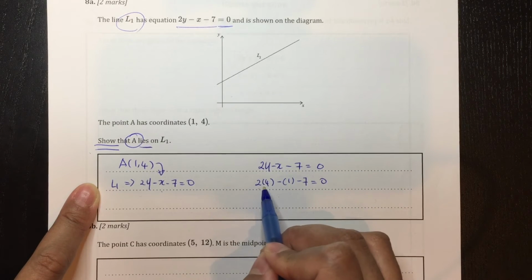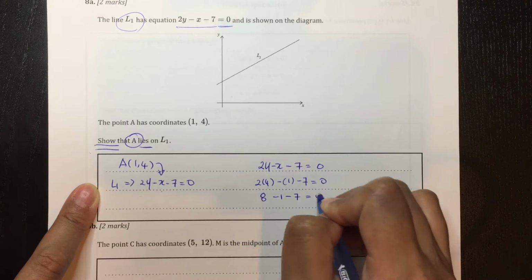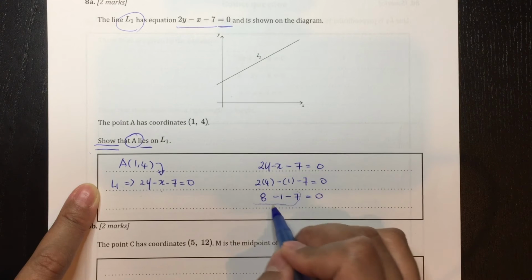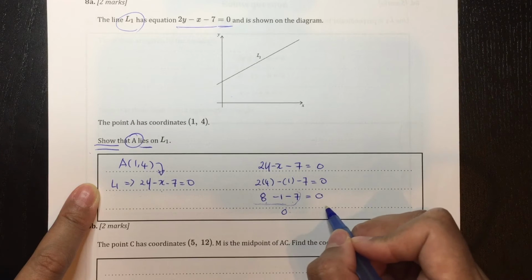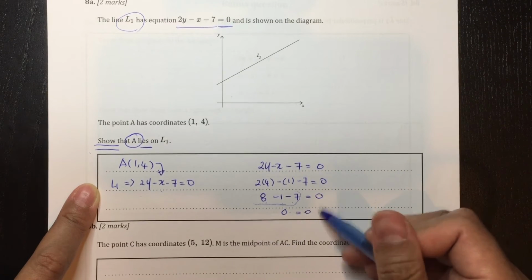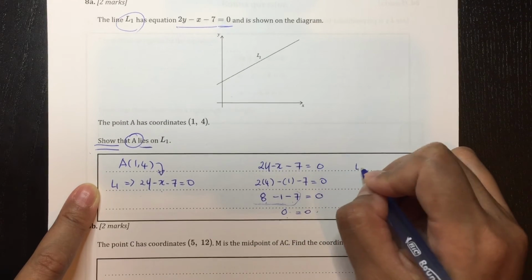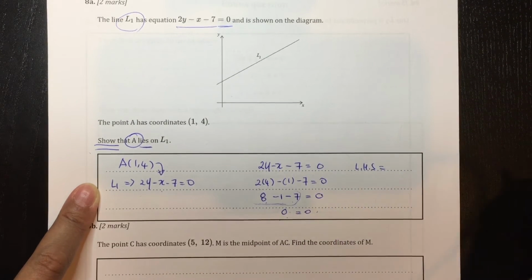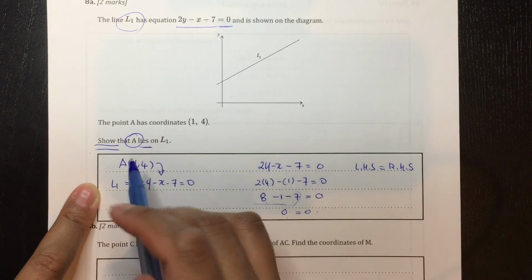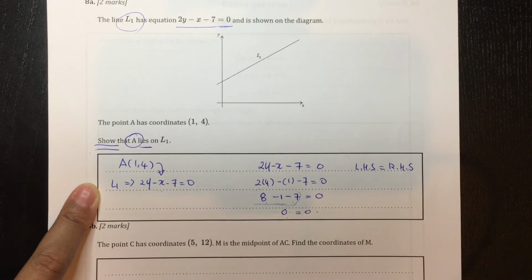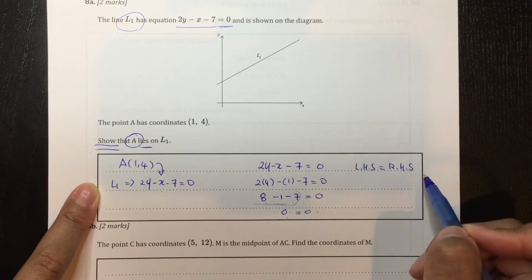2 times 4 is 8, minus 1, minus 7, equals 0. When you solve this side, 8 minus 1 minus 7 is equal to 0, and that is equal to what's on the right hand side. So the left hand side is equal to the right hand side, and that's the reason why A lies on L1. LHS means left hand side, RHS means right hand side.